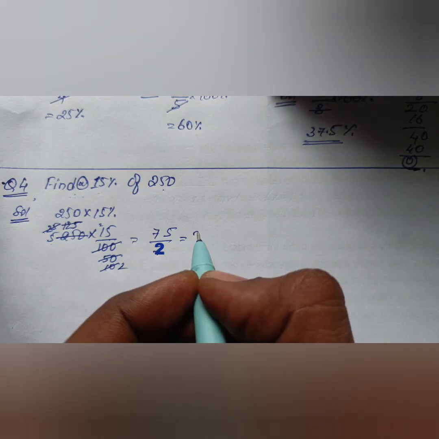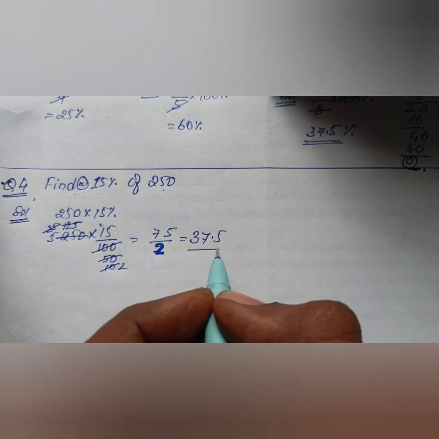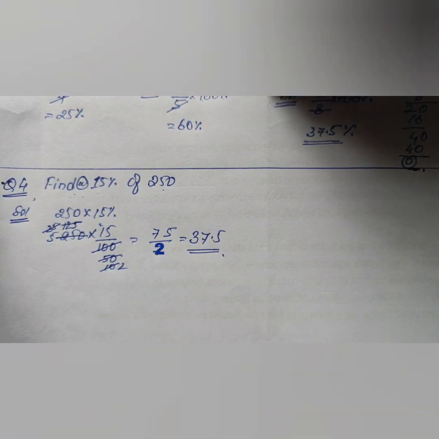When we calculate, it will become 37.5. So 15 percentage of 250 is 37.5.